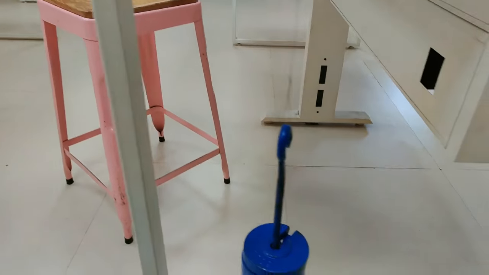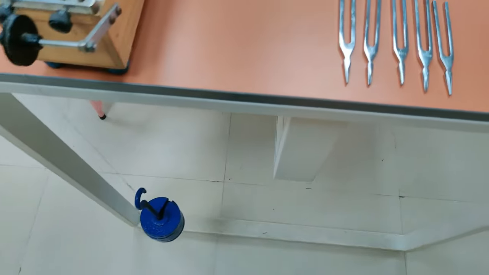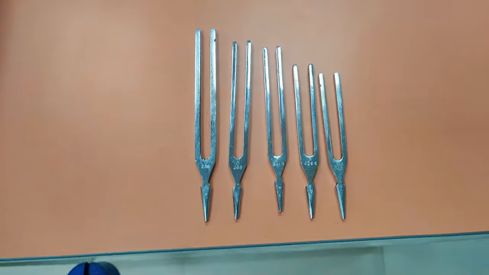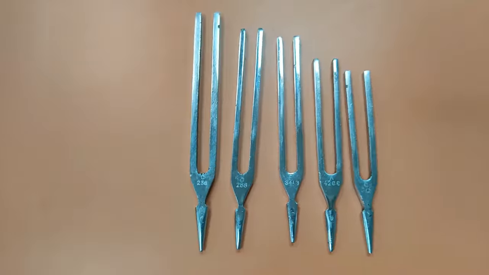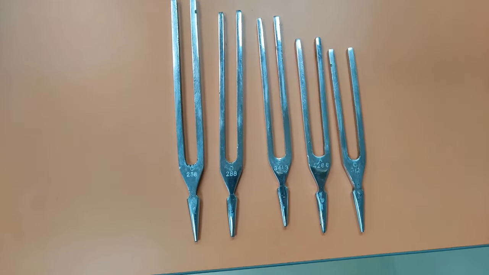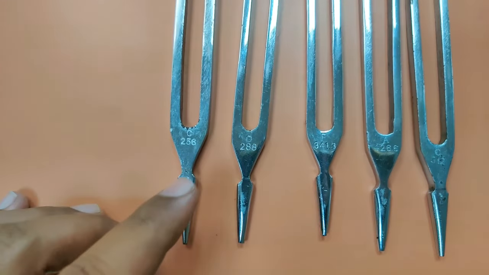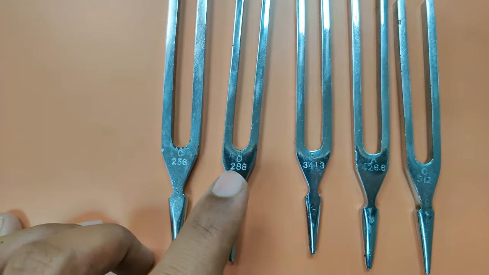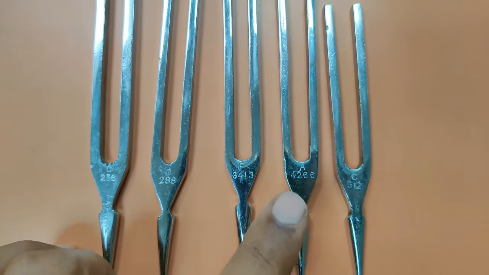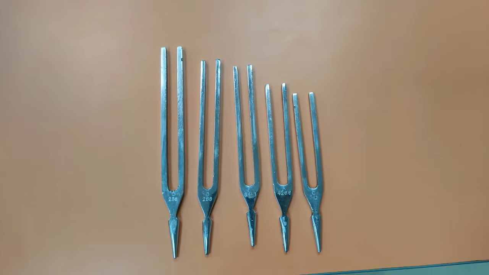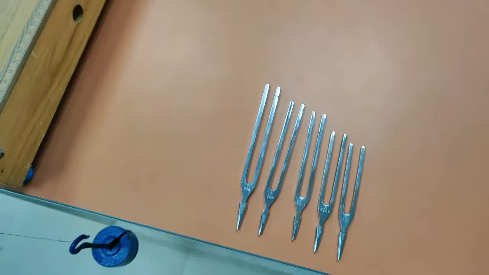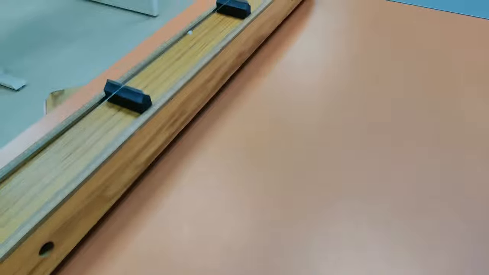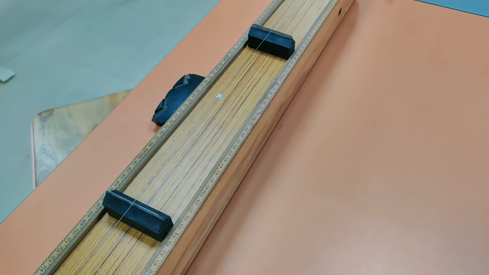Other than this, we are going to use the resonating tuning forks of different frequencies. You can observe the frequencies there. First we have 256 hertz, 288 hertz, 341 hertz, 426 hertz, and 512 hertz. These are the different tuning forks we are going to use. That's all about the apparatus. Next, we'll go for the procedure of this experiment.